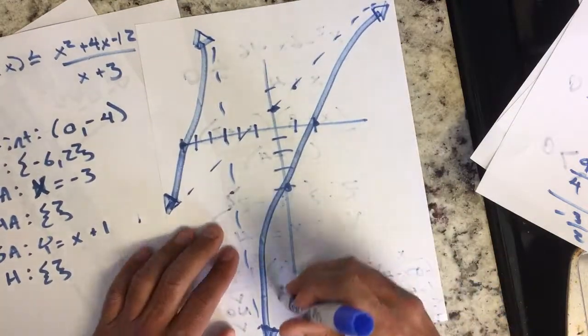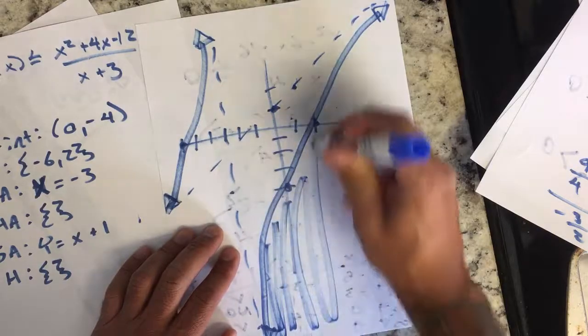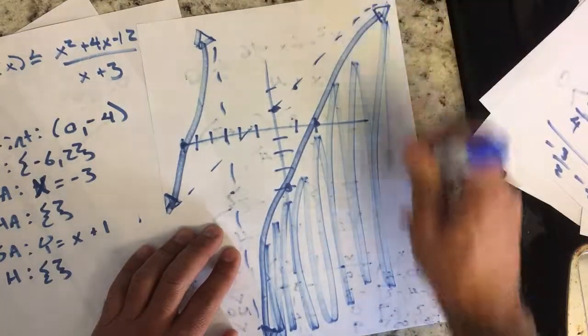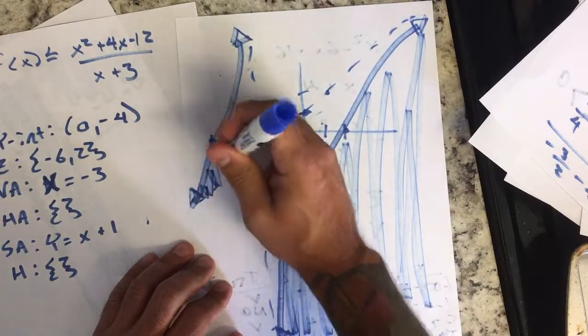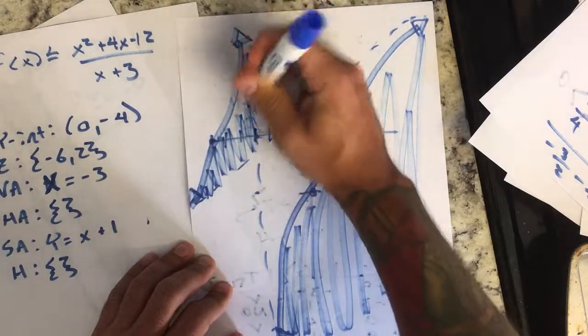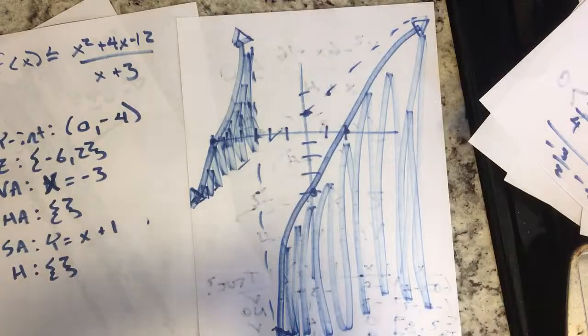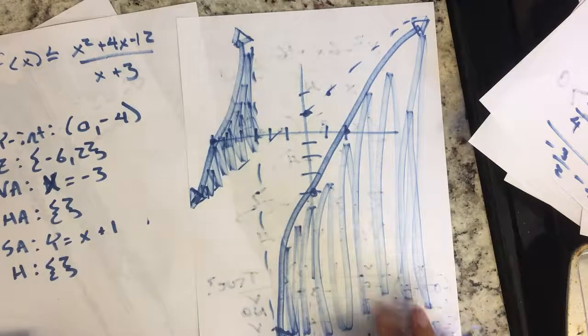So where are my y's less than? It's going to be below the line. I'm going to shade all of this in. And on this side, it's going to be here. It's not going to go past the asymptotes. So that's what we're doing on these ones.